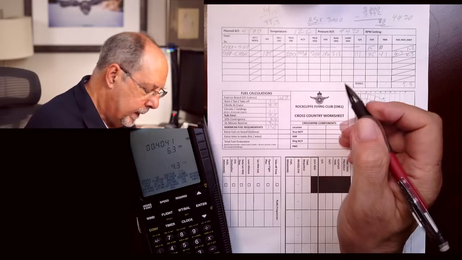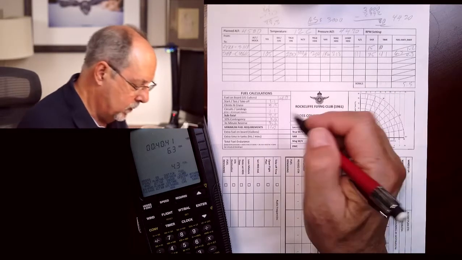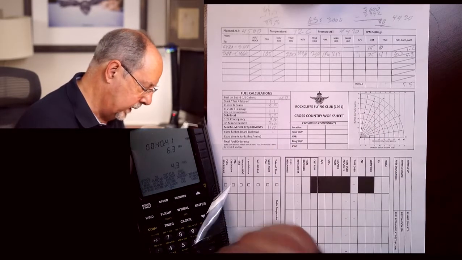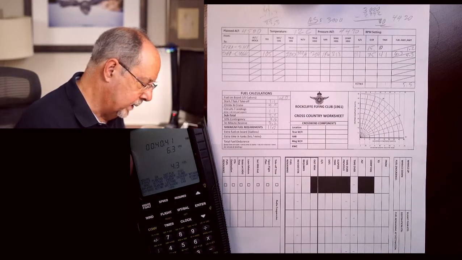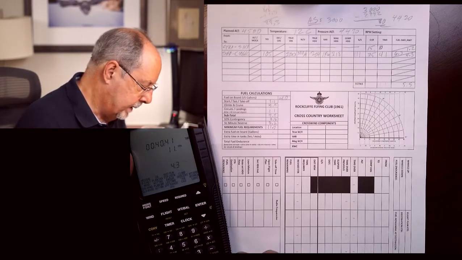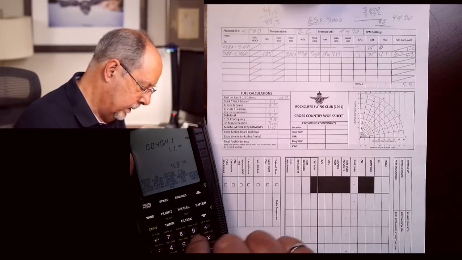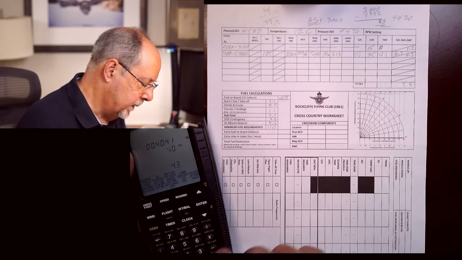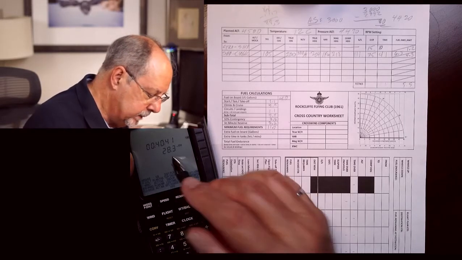Now I want to know how much fuel will be remaining, so I'm going to use the calculator function here. I'm going to enter 11.7 minus 4.3 equals, and it tells me that's 28.3.